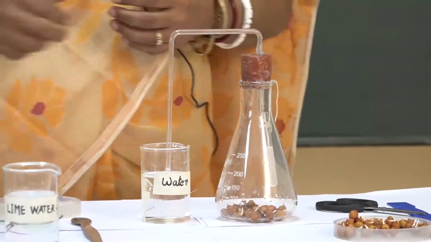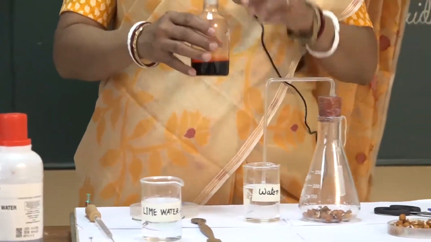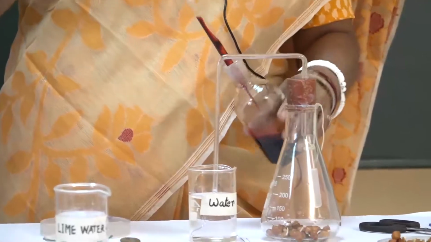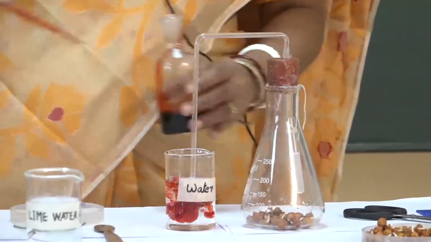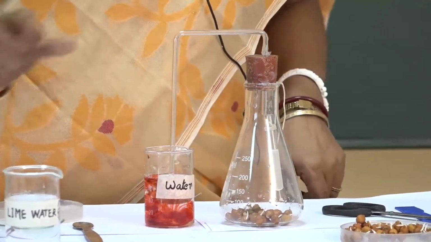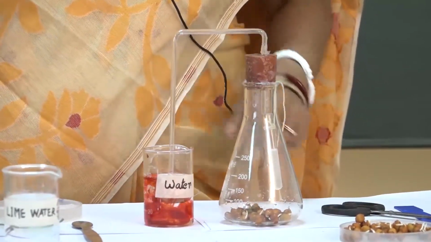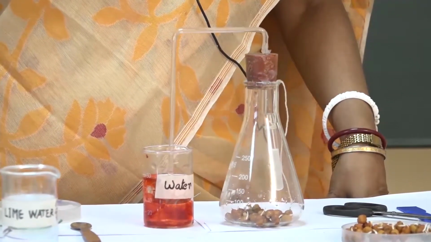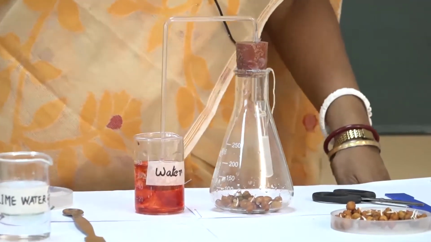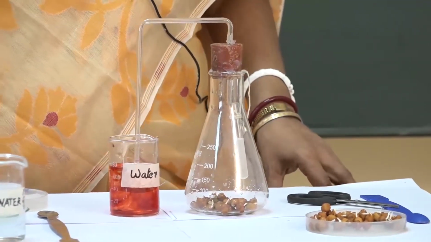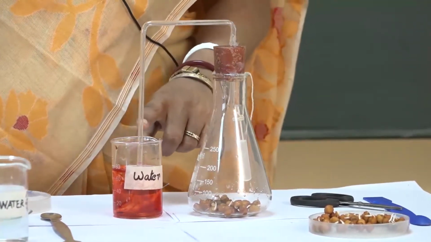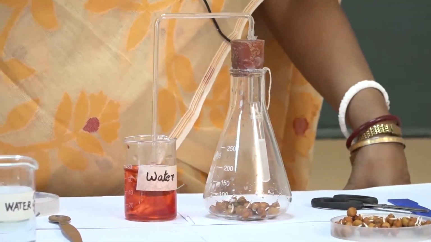To see it more clearly, we can add a stain or make the water colorful. If we put a few drops of stain in the water, then we can easily observe the rise of red water up in the delivery tube. So, what are the precautions? Never allow the germinating seeds to get dry, the apparatus should be airtight and the other end of the delivery tube should be completely immersed in the water.